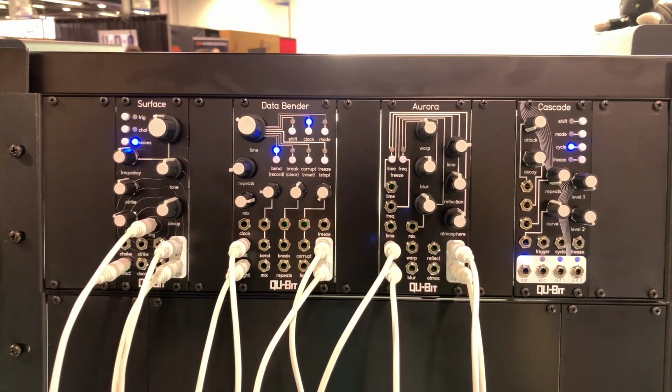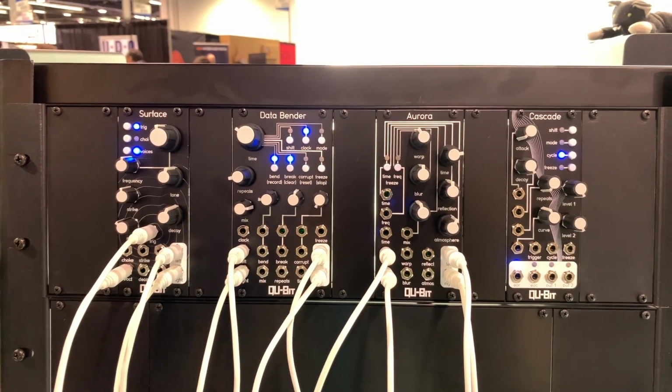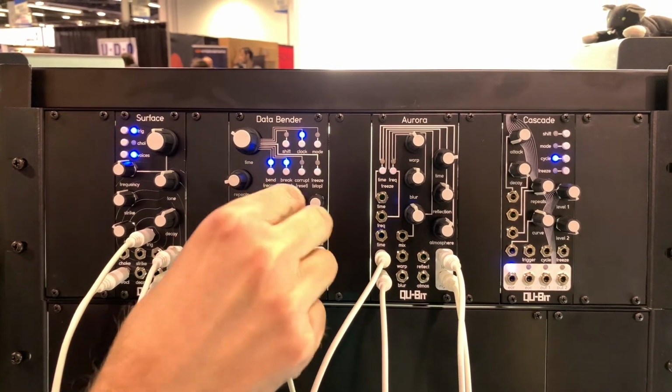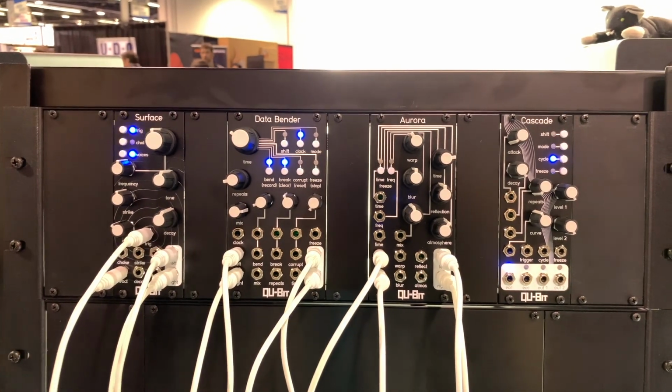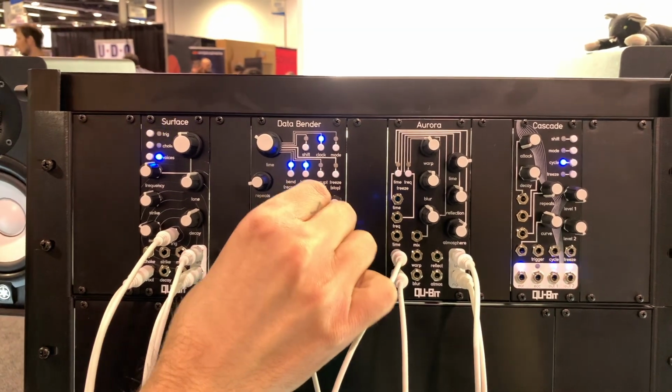Next we have the brake knob. This is basically going to be like a skipping CD or a scratched record. It's going to disjointedly move your playhead around the buffer. And as you increase it, it's going to get more chaotic, more wild.